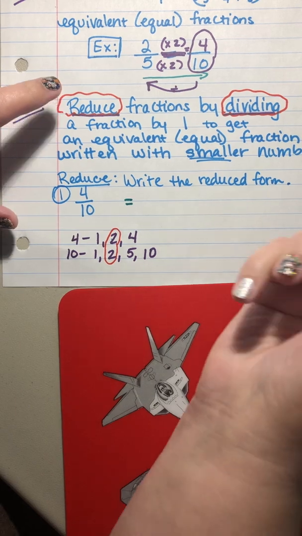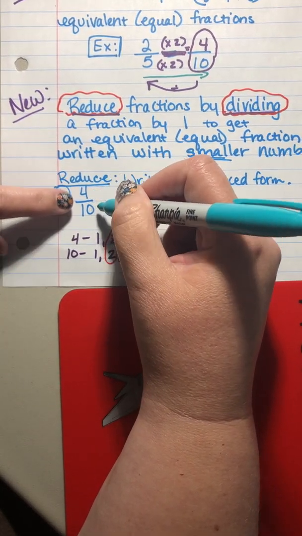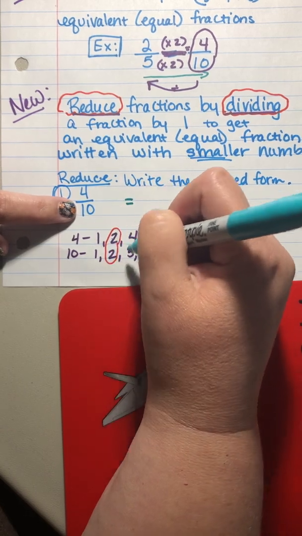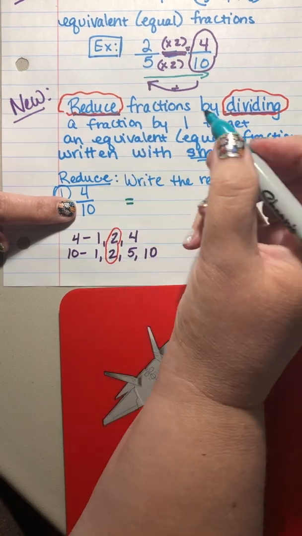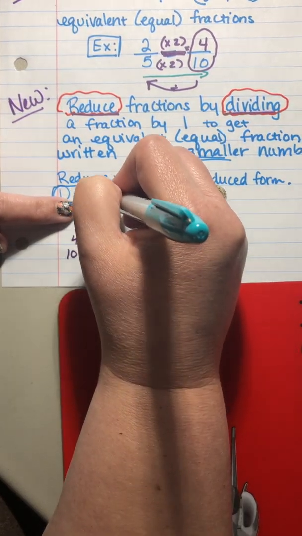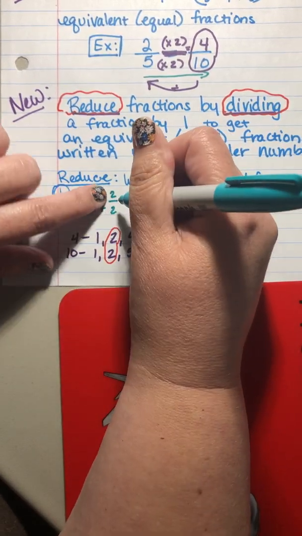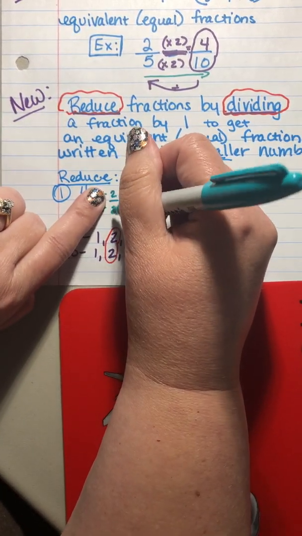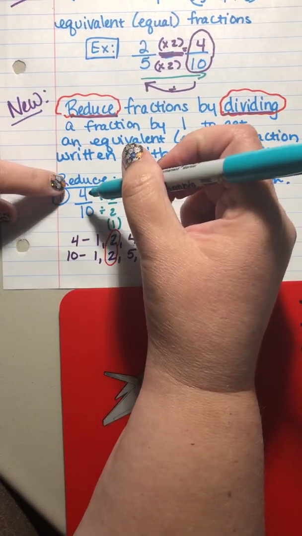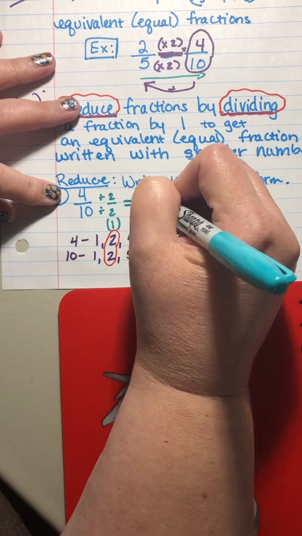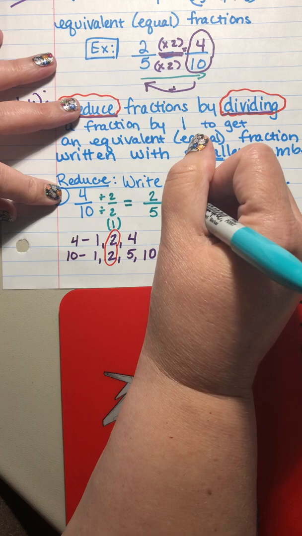So let's look at this one. So I know I have to divide by 2 because 2 is divisible into 4 and it's divisible into 10, and it's the only one. Okay, it's the greatest and it's the only one. The largest and the only one. So I'm going to divide this by, remember, I'm going to divide it by 1. 2 over 2 is equal to 1, right? So let's do that. 4 divided by 2 is 2. 10 divided by 2 is 5.